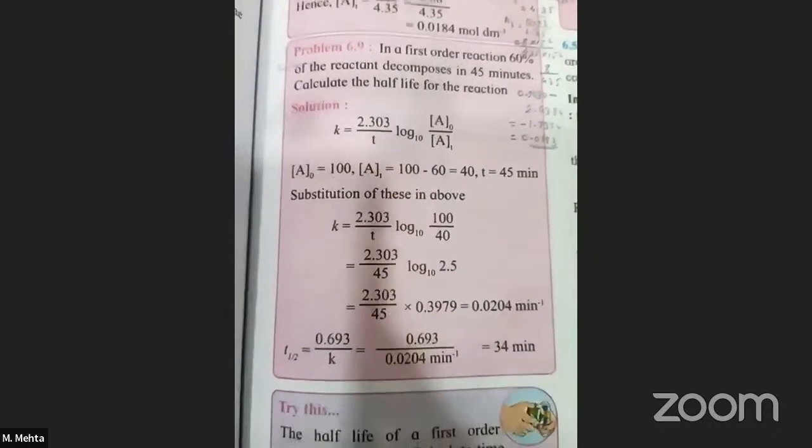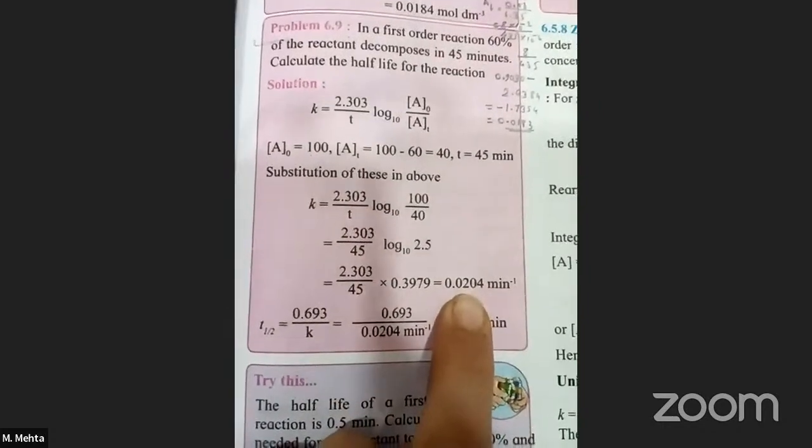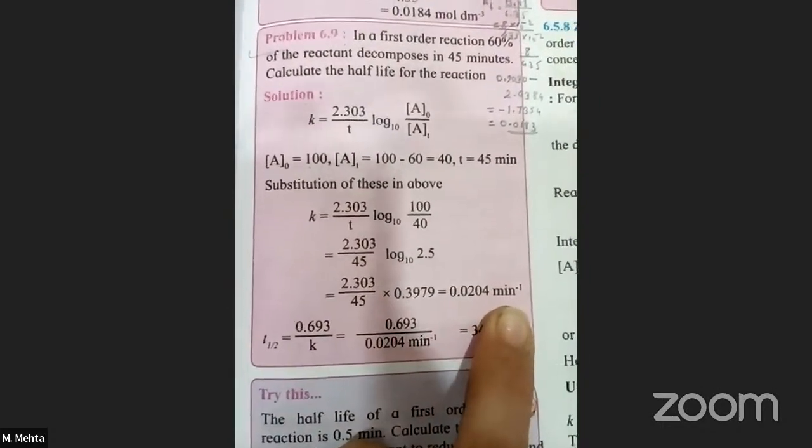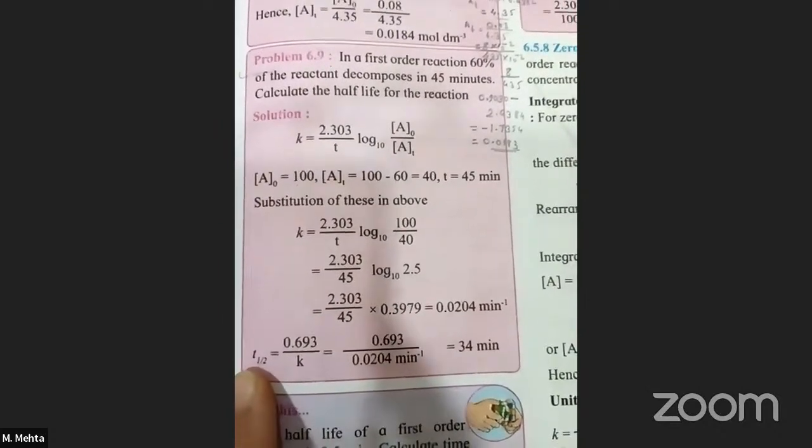By substituting those values, K will be 0.0204 per minute. And by using that value of K, you can get T half by the formula 0.693 upon K. The answer is 34 minutes.